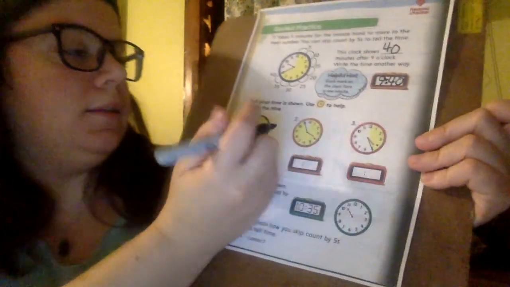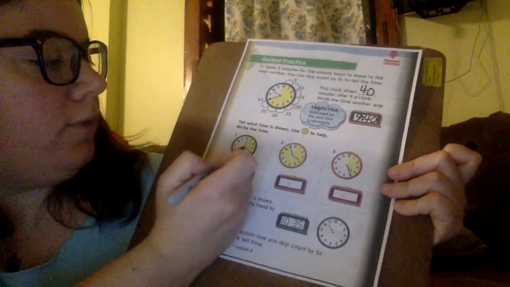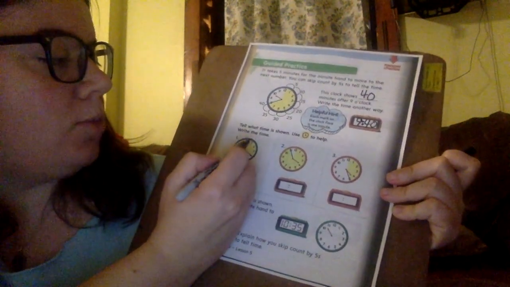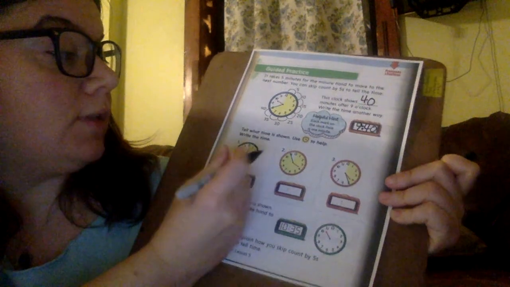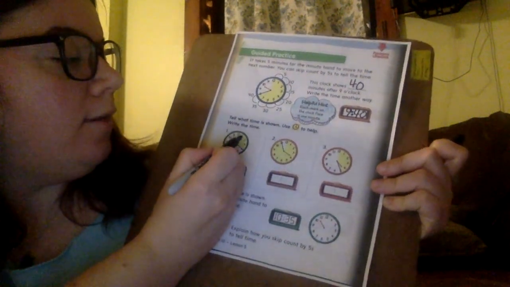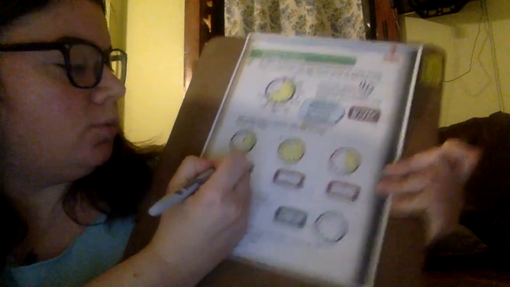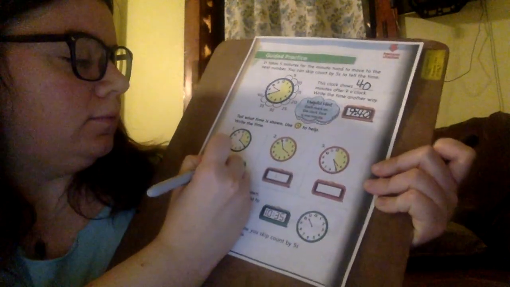So tell what time is shown. Use the clock to help write the time. So our hour hand is pointing, it's in between the 12 and the 1. It's a little bit past 12, so we know that it is 12 something. Our minute hand is pointing at the 4. We can skip count by 5s. 5, 10, 15, 20. So it is 12:20.